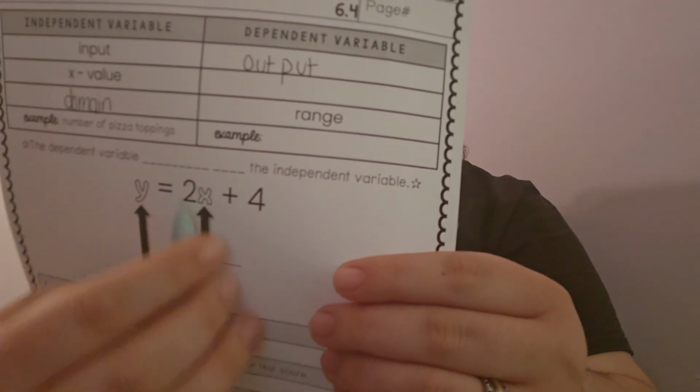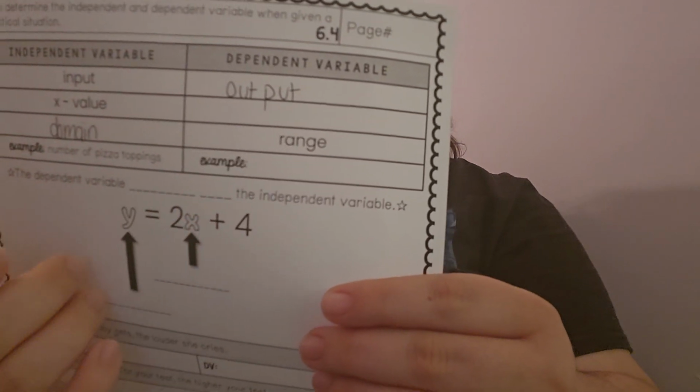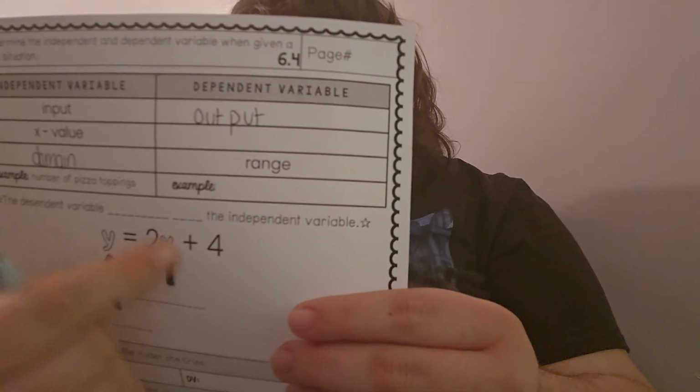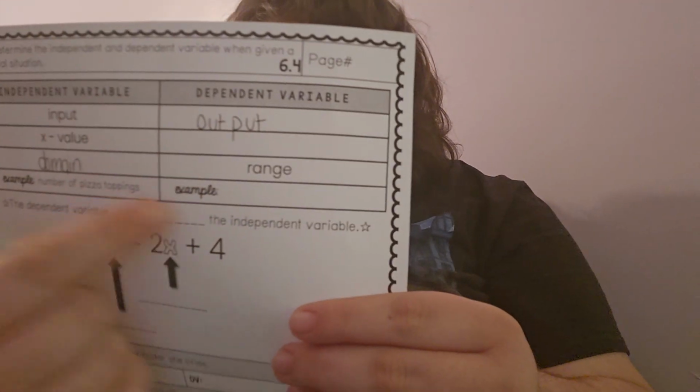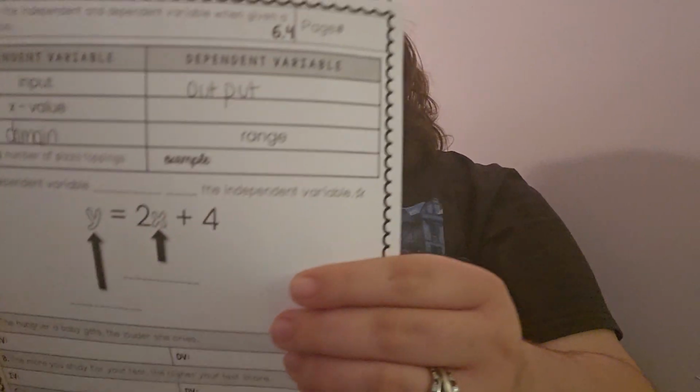You'll multiply it by 2 plus 4. That's what's giving you the output. What you put in here and manipulate is what you get right here. So dependent variables are your y values. And just like discussed last week, they're your range.